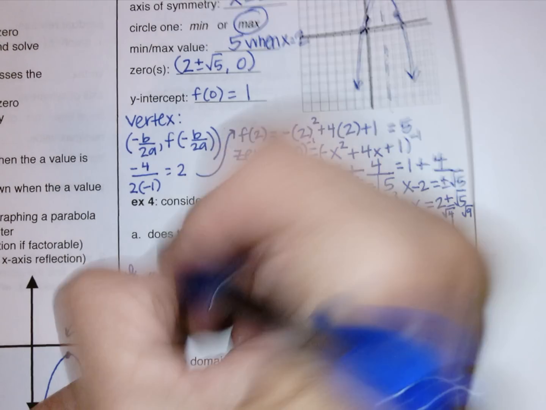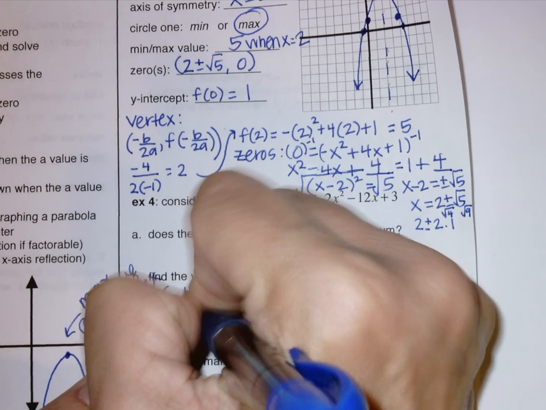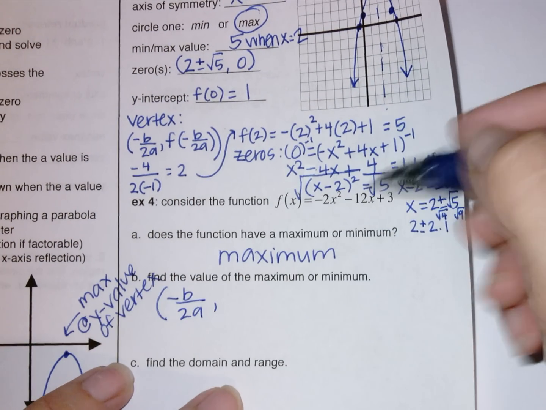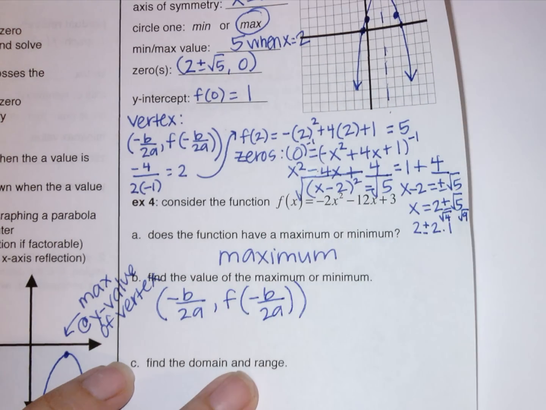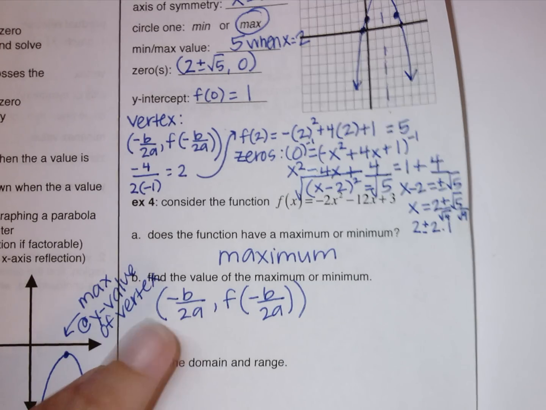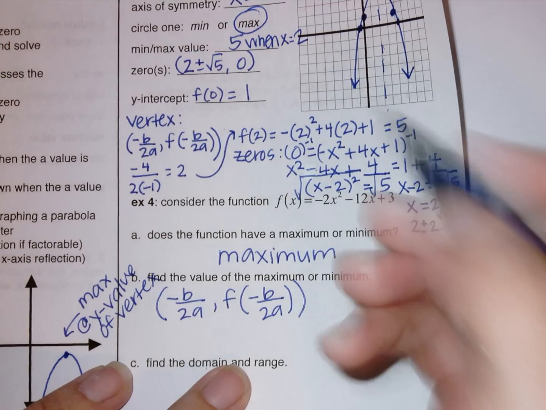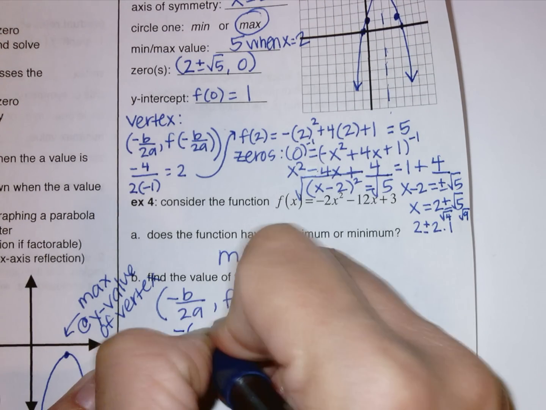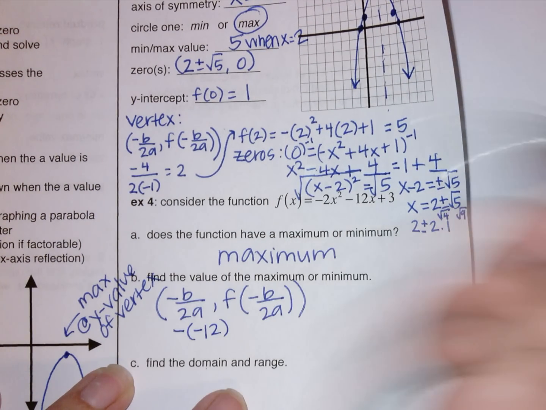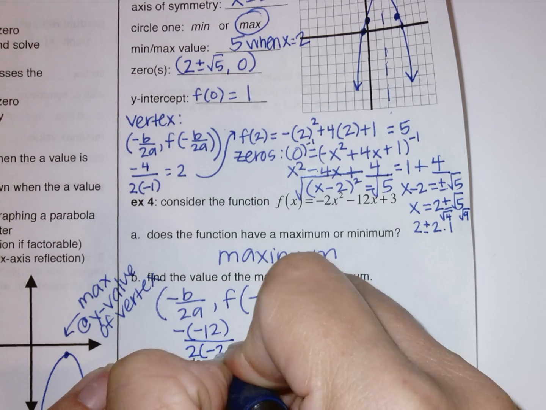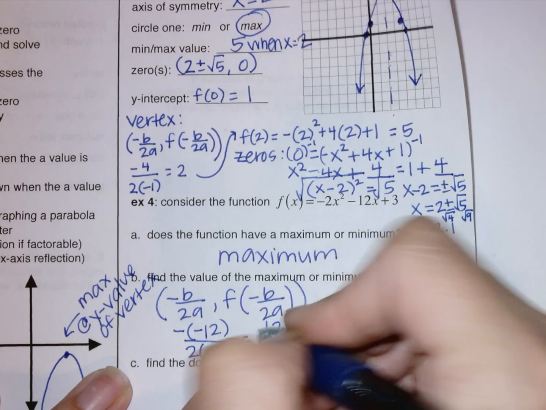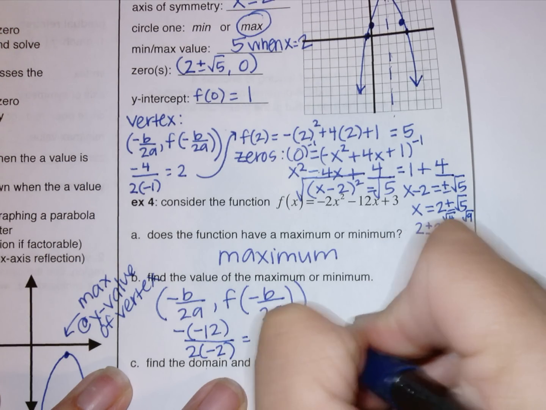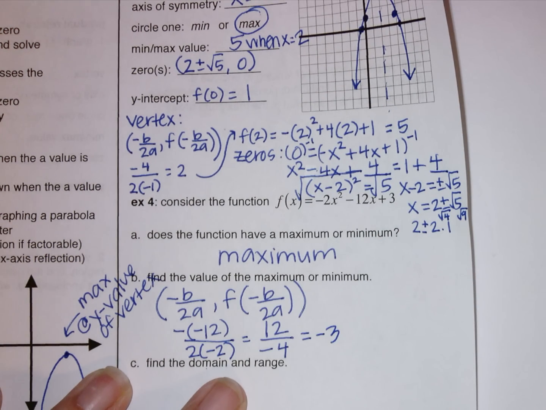Find the value of the maximum or the minimum. Well, in order to do that, we have to do the opposite of b over 2a because it's in standard form, not vertex form. But we have to be really sure and really careful that we actually find the y-coordinate of the vertex because that's the actual maximum or minimum. It's not the x-coordinate. So the opposite of b would be opposite of negative 12, which would be positive 12 over 2a. So the opposite of b would be 12. We already talked about that. Divided by negative 4. So that's negative 3. So that is my x-coordinate.